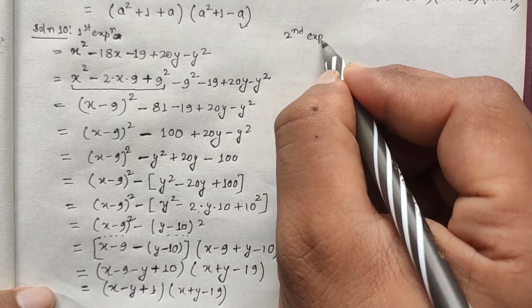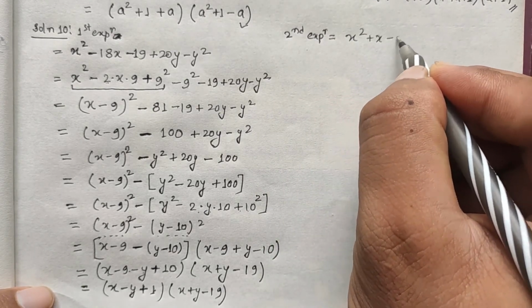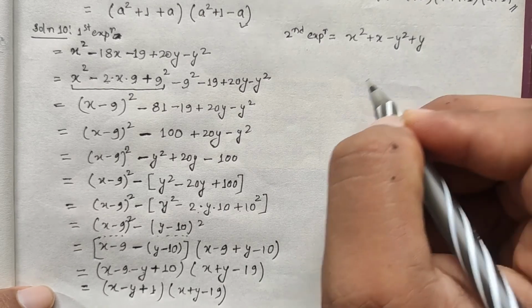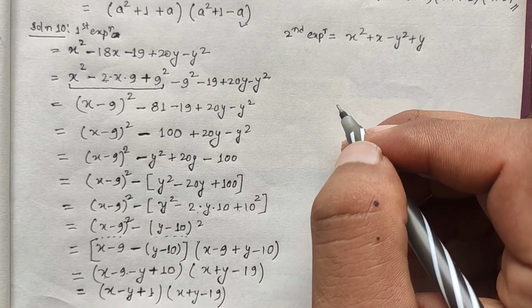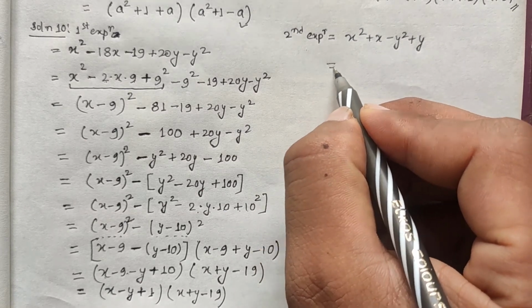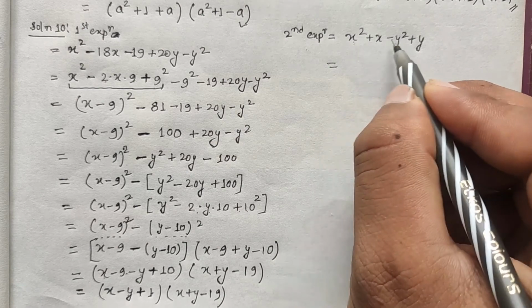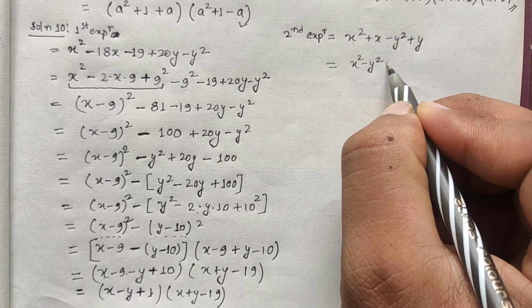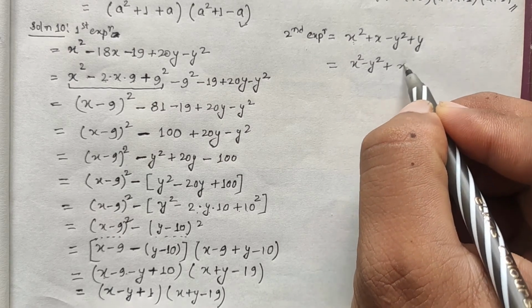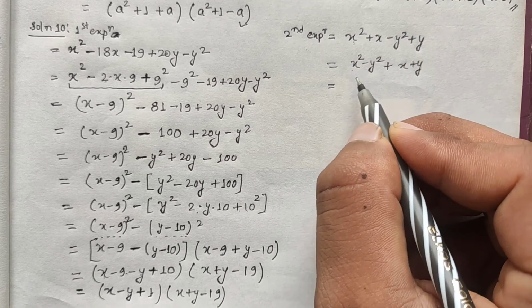Second expression. So your second expression is x square plus x minus y square plus y. Okay, so this is your second expression. So how can you solve it? Any idea? Yeah, we can keep these two together, x square minus y square, and these two together, x plus y. So x square minus y square, what can we do?